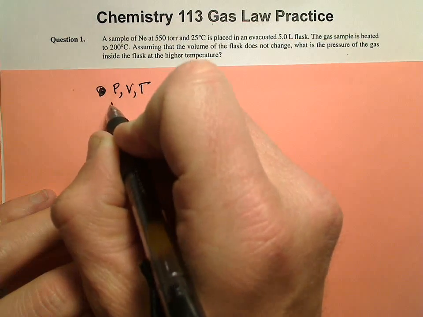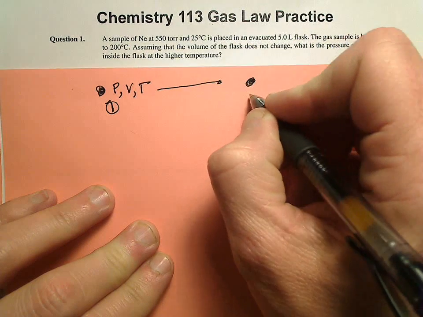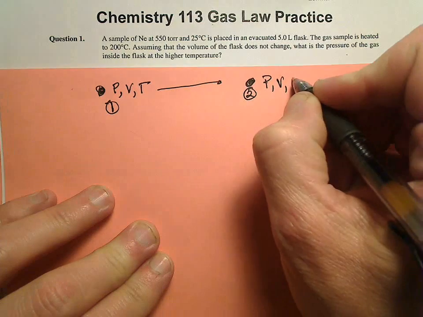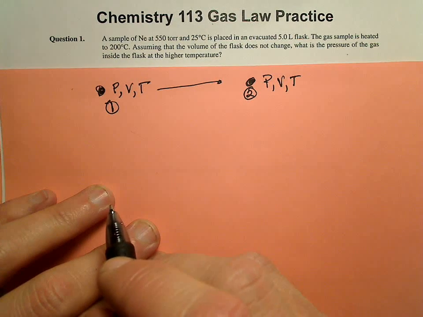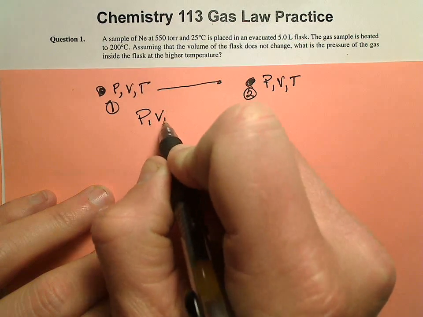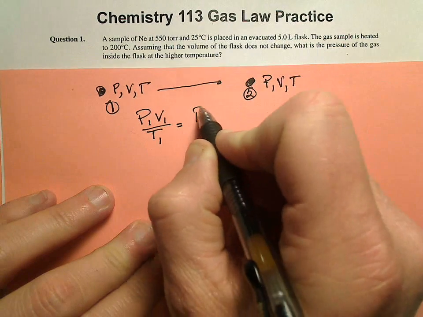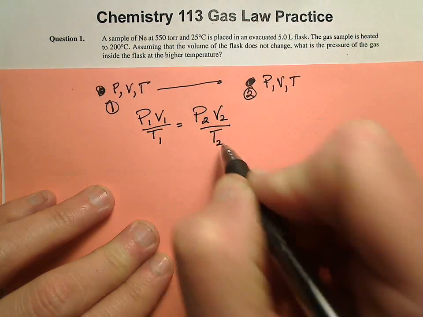We'll call this point 1, and we're moving it to point 2, and it's got a pressure, a volume, and a temperature. So we know the relationship between these 2 points is that the pressure times the volume divided by the temperature is equal to the pressure times the volume divided by the temperature.